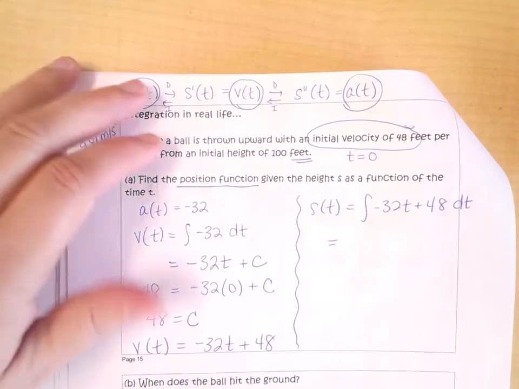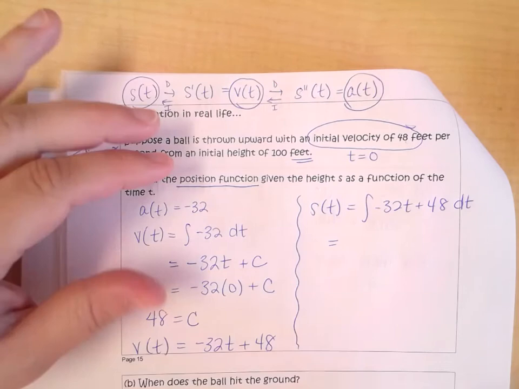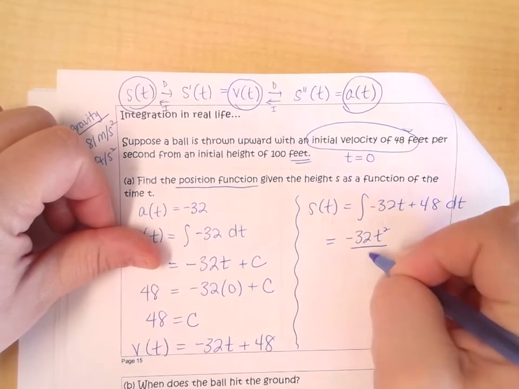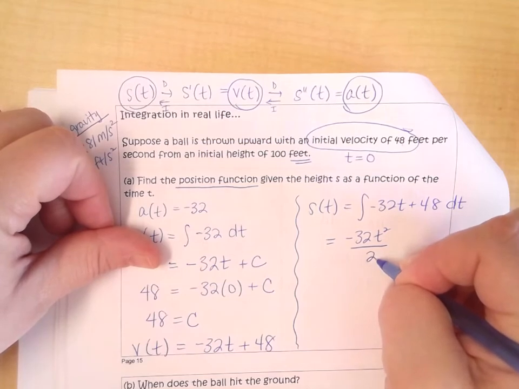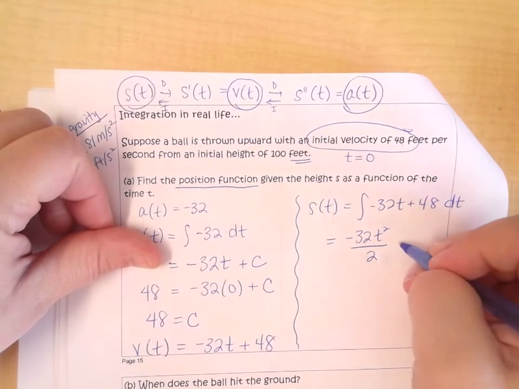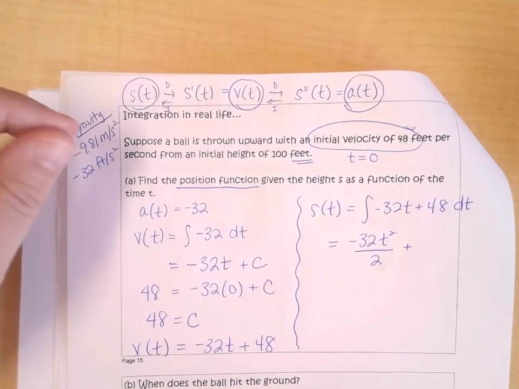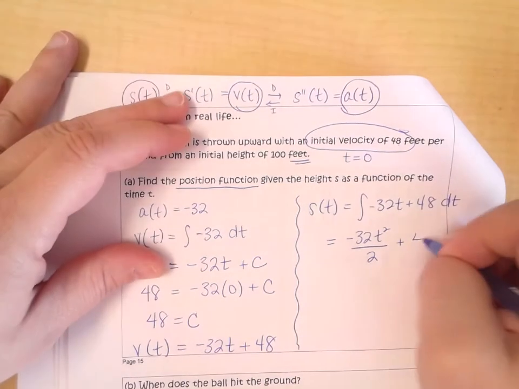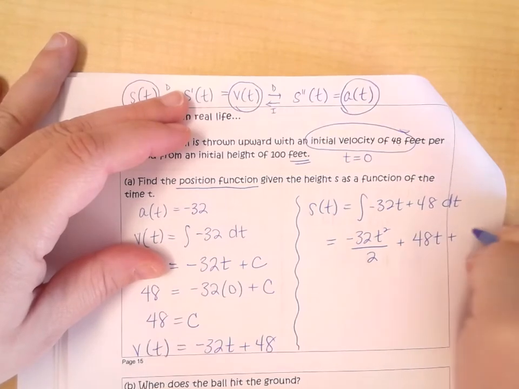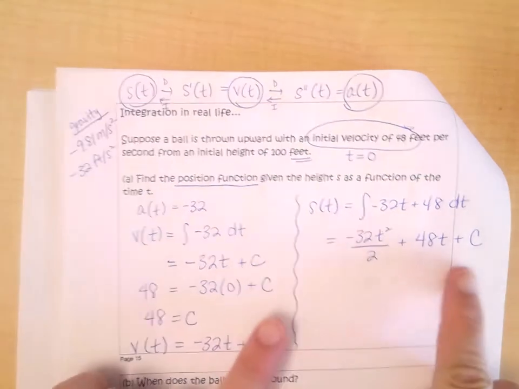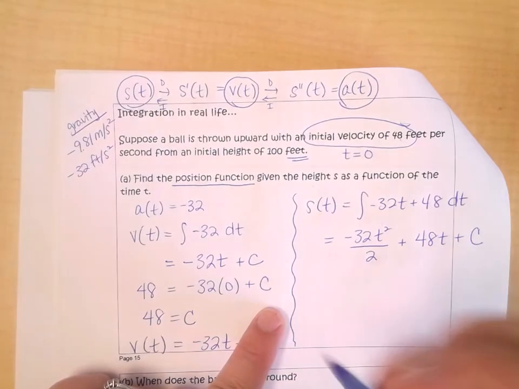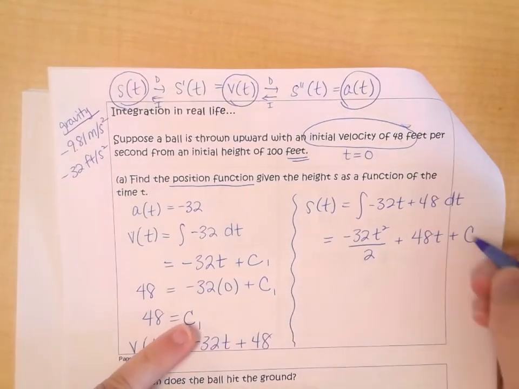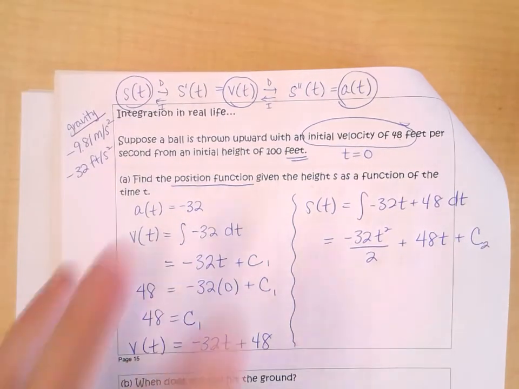The integral of negative 32t is negative 32t squared over 2. The integral of 48 would be what? 48t, plus c. Now these are two different c values, so I'm going to use a subscript of 1 for the first one and a subscript of 2 for the second one as to not confuse them.